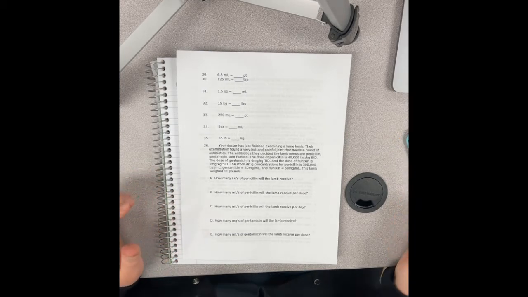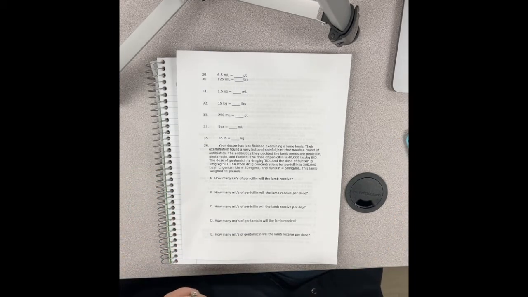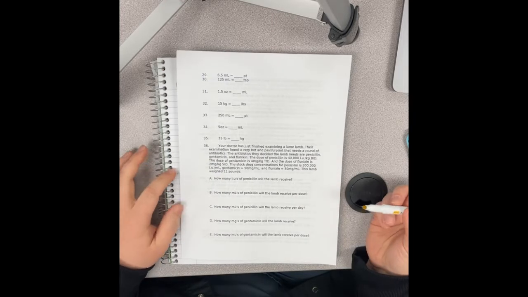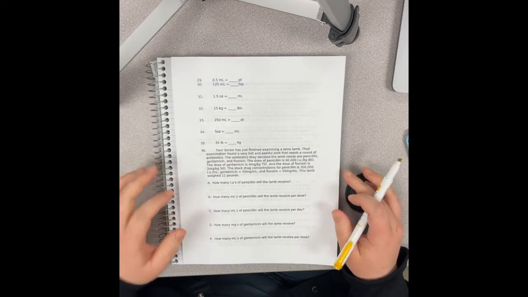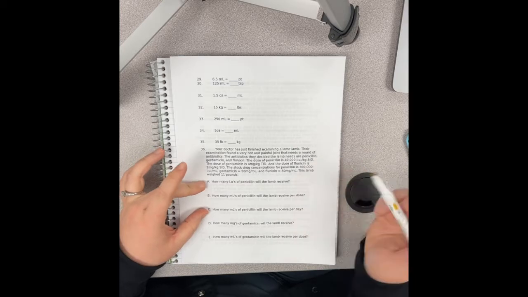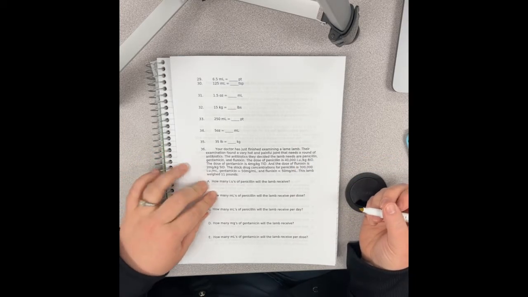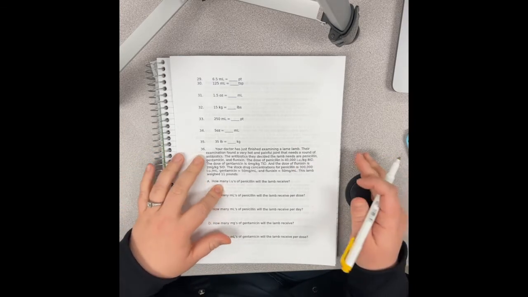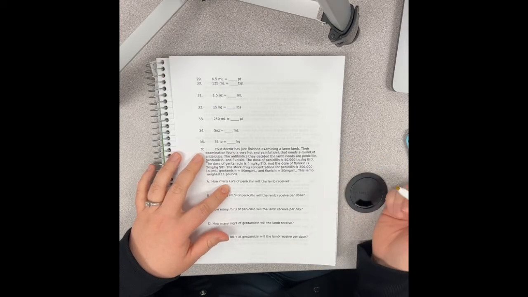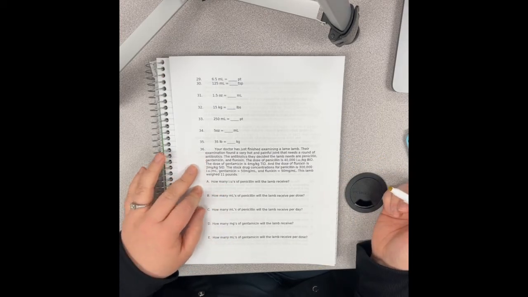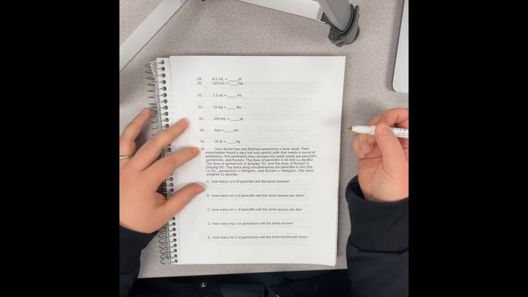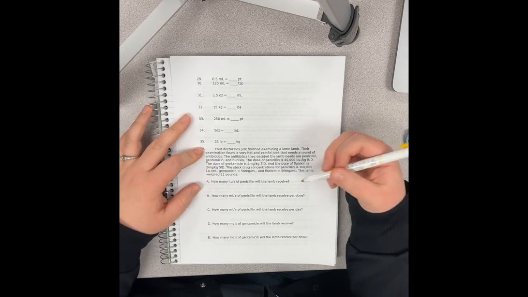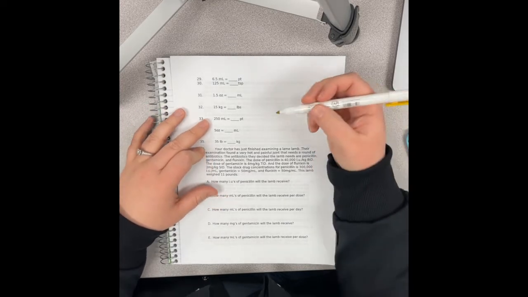And if you're a visual person like me, don't be afraid to take a highlighter and make sure you're highlighting that information that you need. So even just starting here, we'll use yellow for our first question. Our first question is asking us how many international units of penicillin will this lamb receive? So let's read our question and let's see what information is important for this first question.